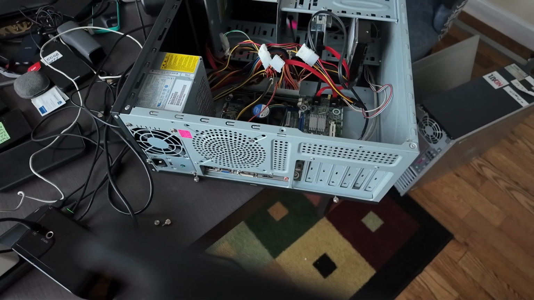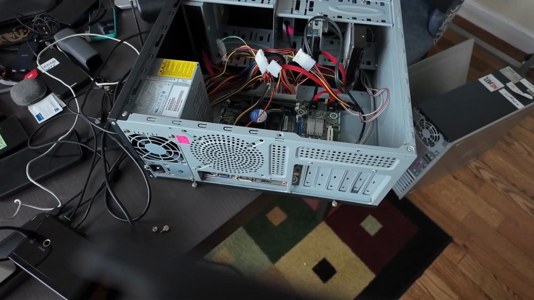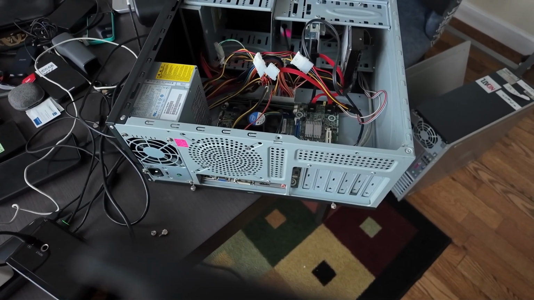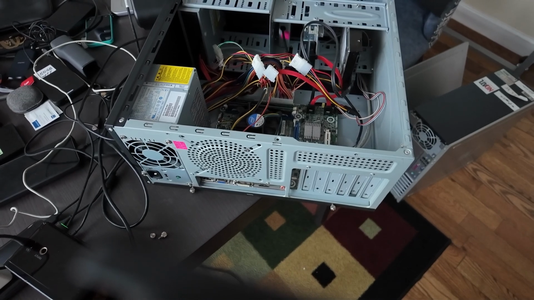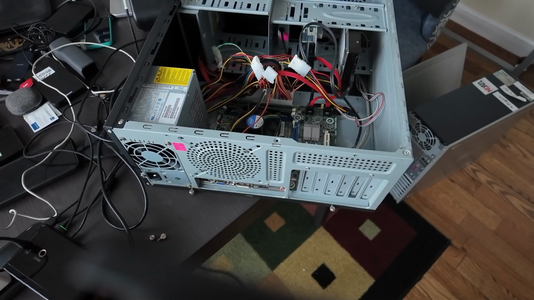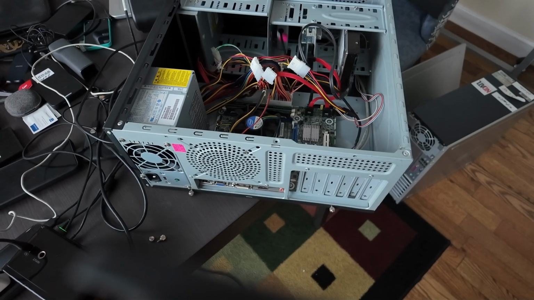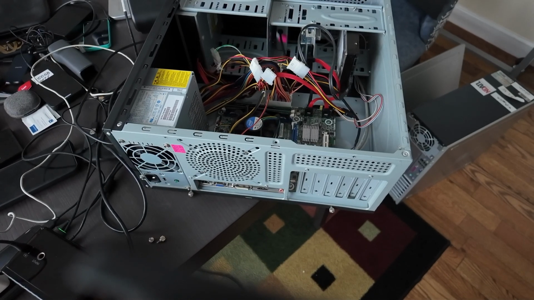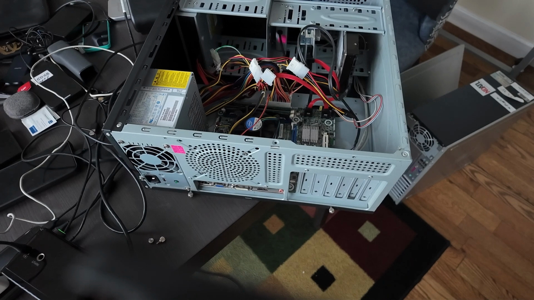Hold on. Going to get a CPU. Let's see. I don't just keep CPUs out, hanging out. All right, got a CPU.